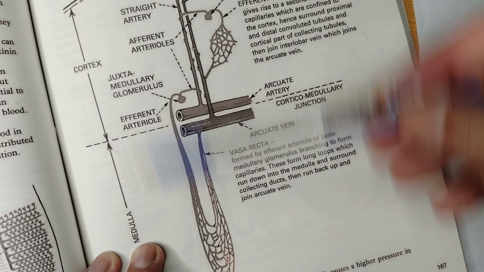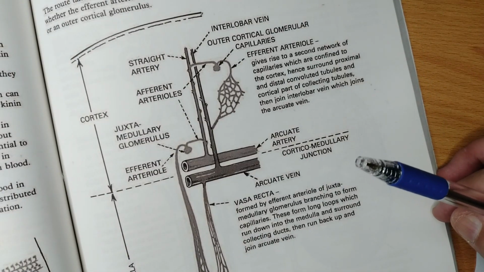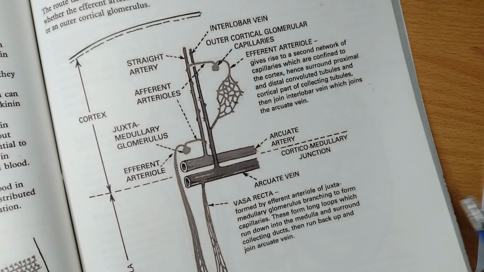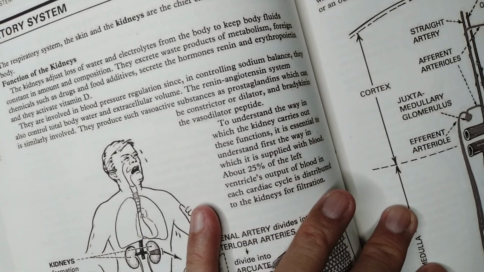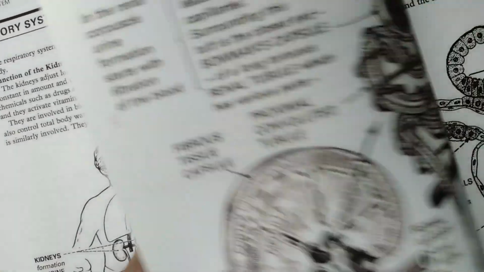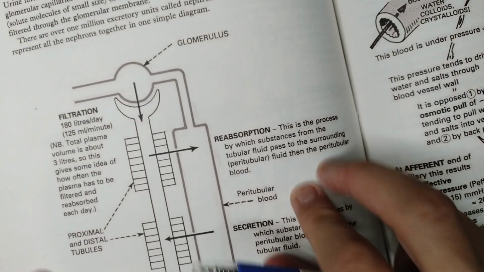So, this is the importance of the blood supply of the kidney, that the renal artery supplies and the renal vein drains the blood from the kidney. So, we have discussed it. This is very important. We start the next topic with this, that is how urine formation starts.